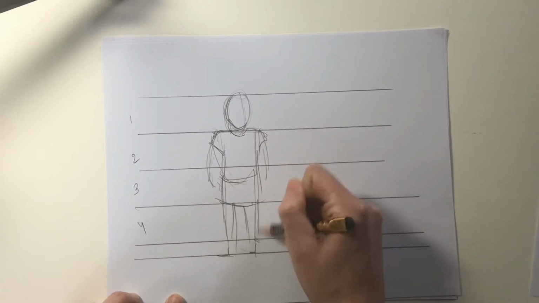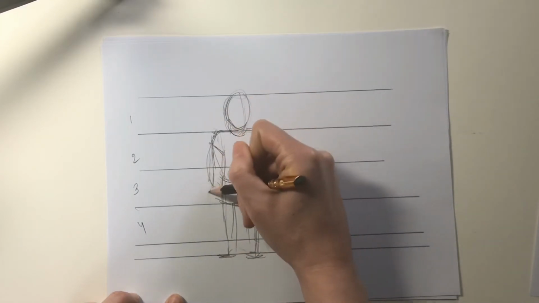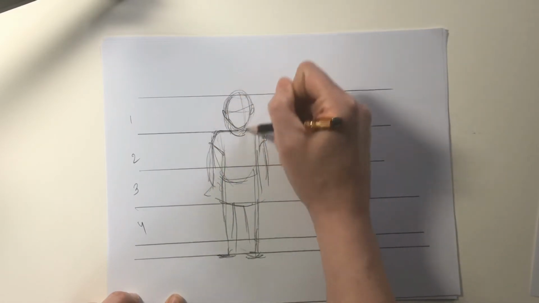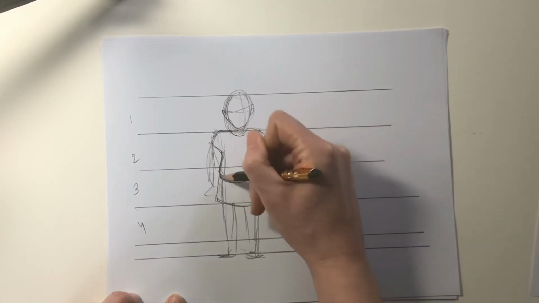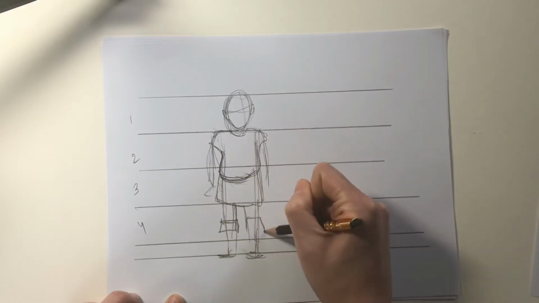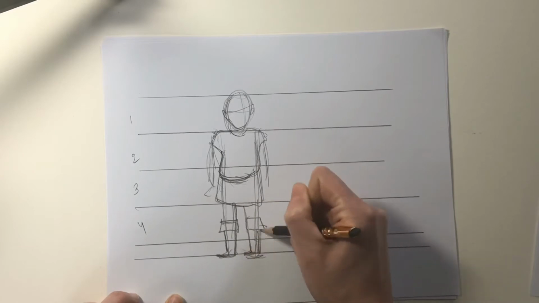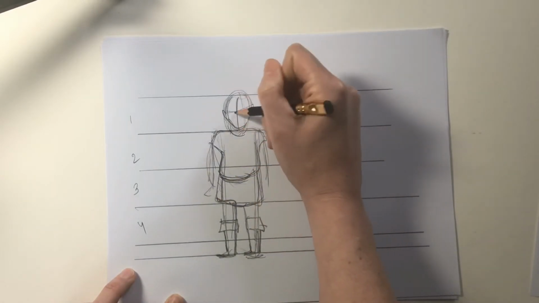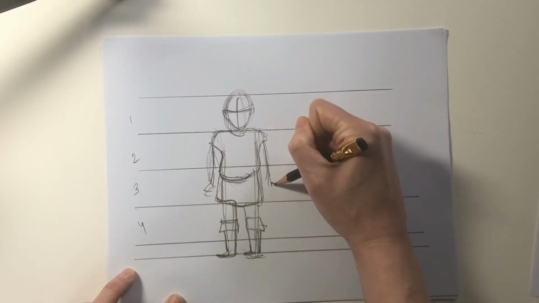And I'm just doing a really rough sketch. The character's wearing kind of a little tunic, and he's got boots. See, I'm working really loosely, kind of changing as I go.